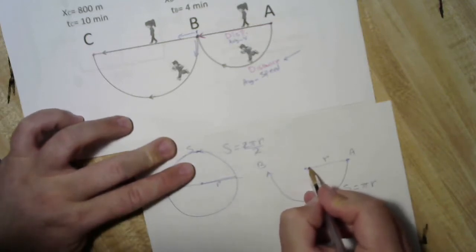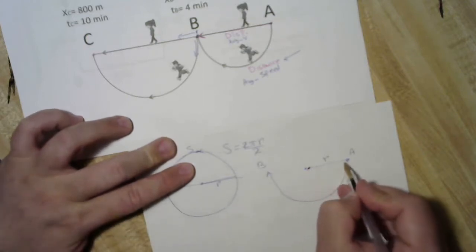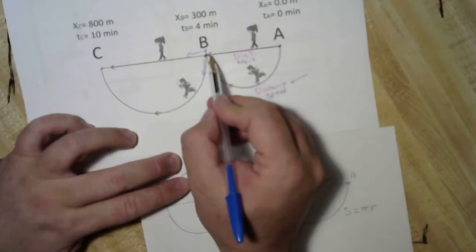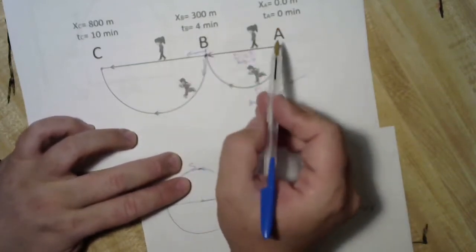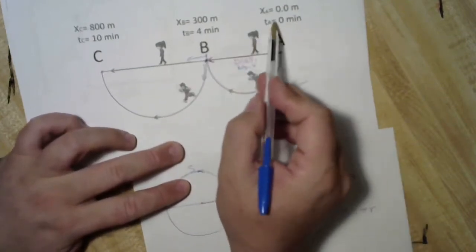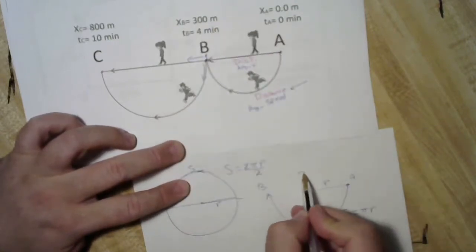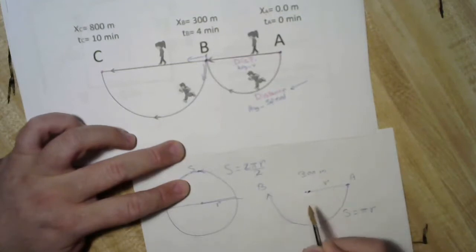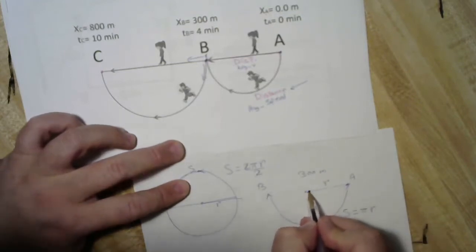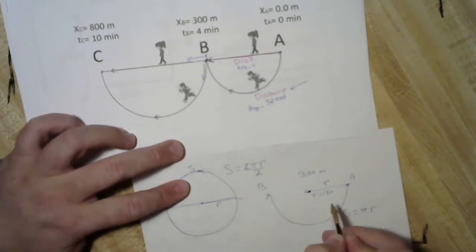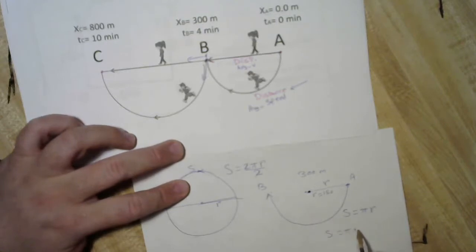The radius in this case is a length. We know that the girl walked from A to B, and the displacement was 300 meters from A to B. So half of this distance is 150. This is equal to r. So s is equal to pi multiplied by r, which is 150.